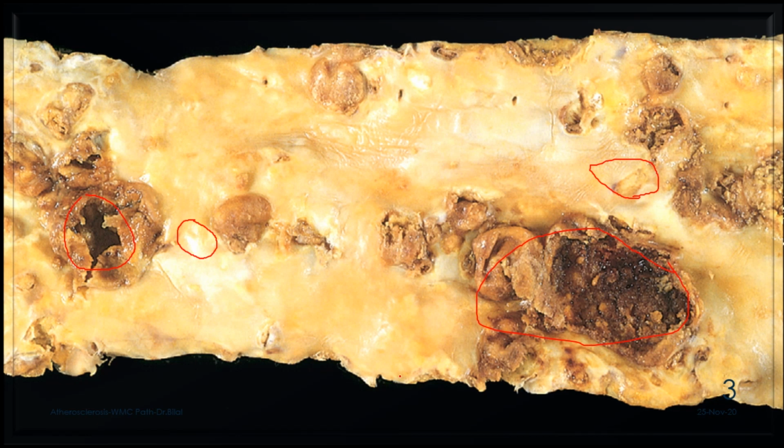Now, you may be asked in an OSCE to point, or they may have marked the different stages, and they may ask, okay, mark this one, what is this, mark this complication, or mark this one. So you may be required to separately identify these different stages.